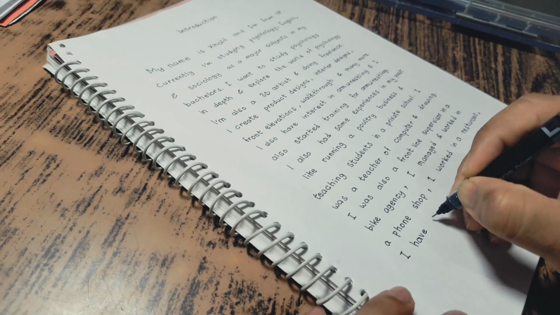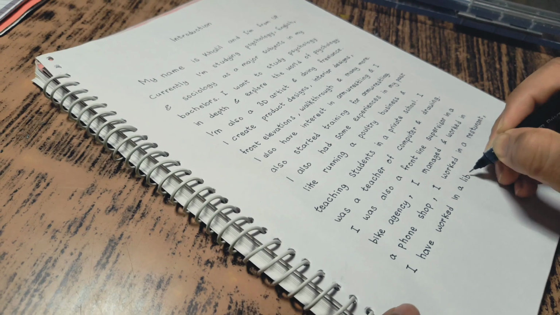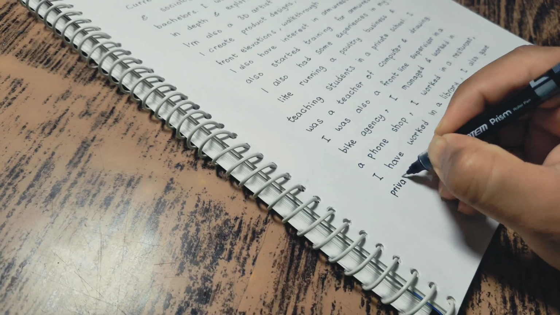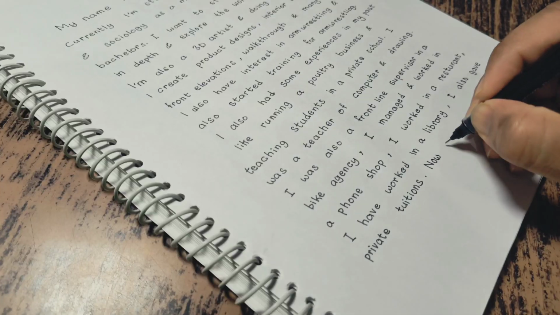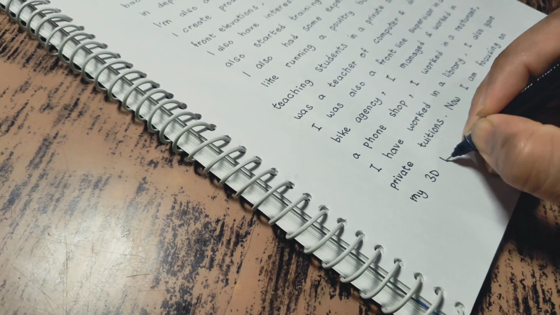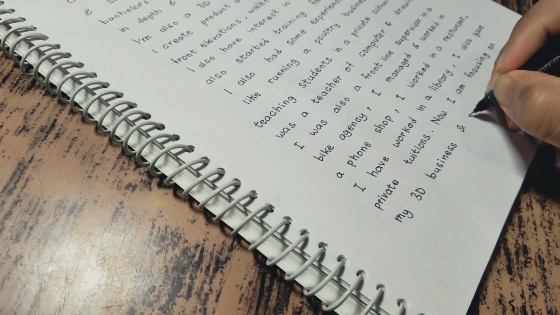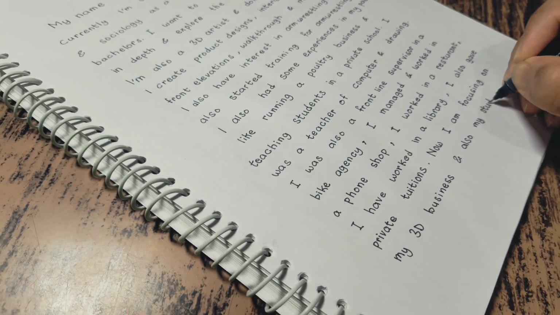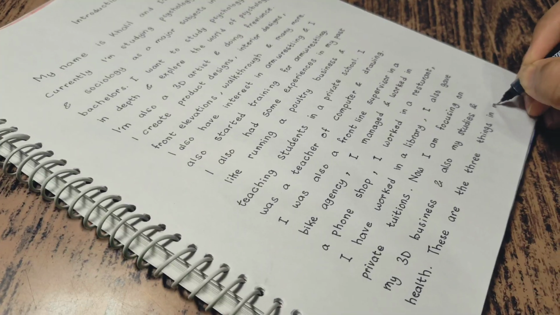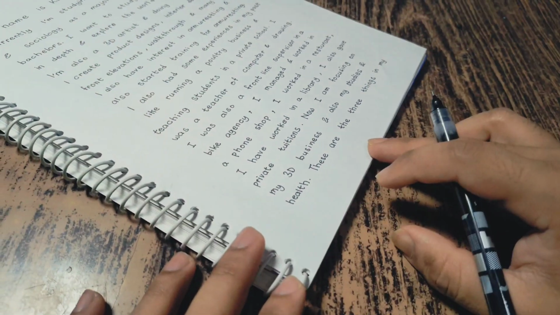I have worked in a library. I also gave private tuitions. Now I am focusing on my 3D business and also studies and health. These are the three things in my priority. I don't have much space. I don't want to write it here, but I have to.